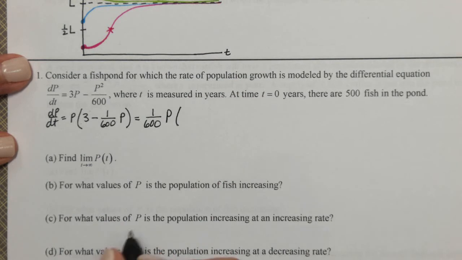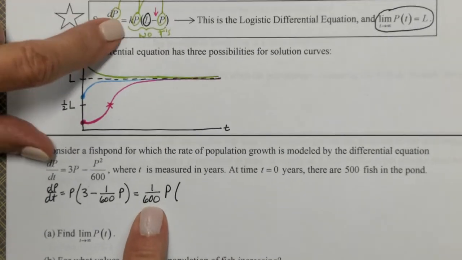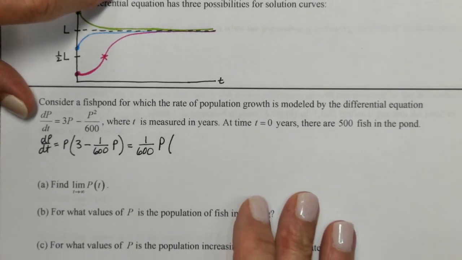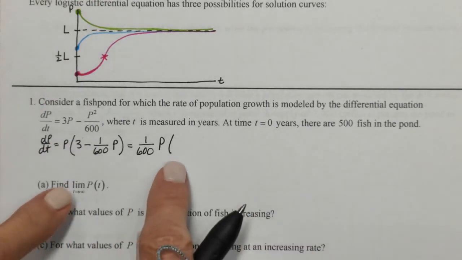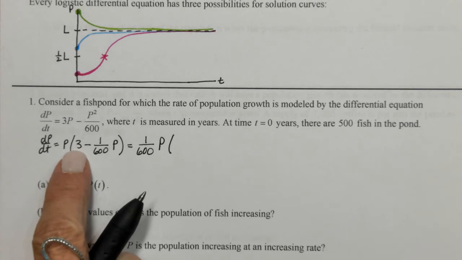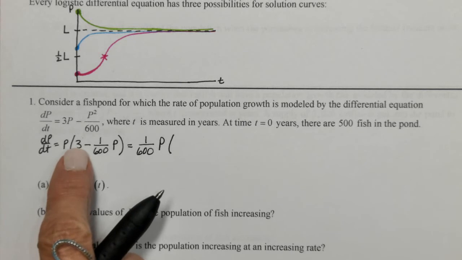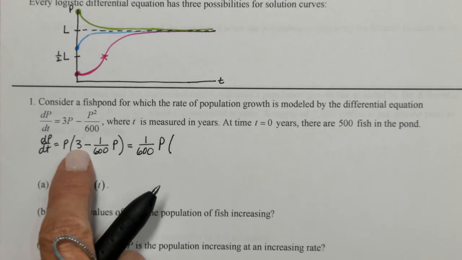That's going to be this K value here. Okay. When you factor out 1 over 600, what is left from the 3? Well, you're dividing 3 by 1 over 600.